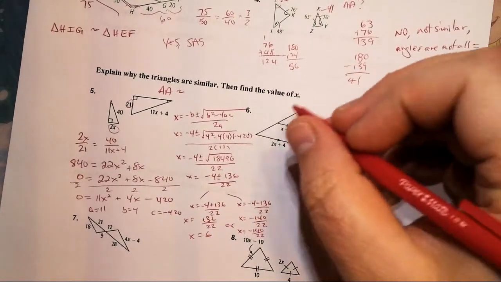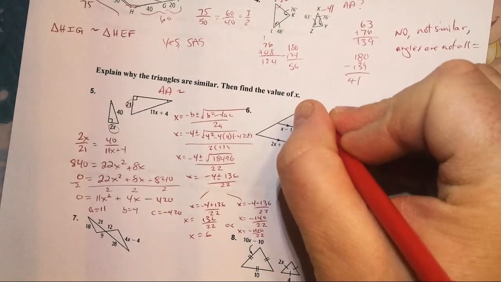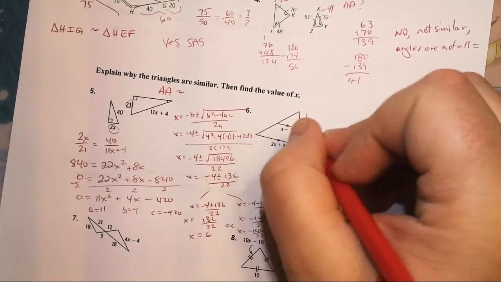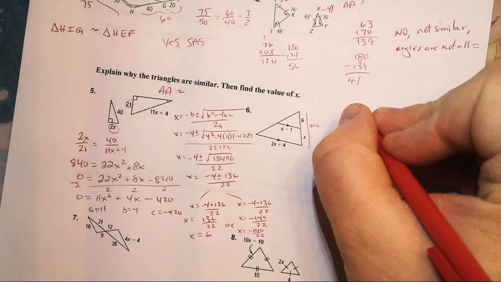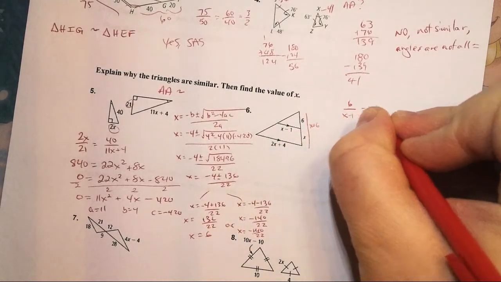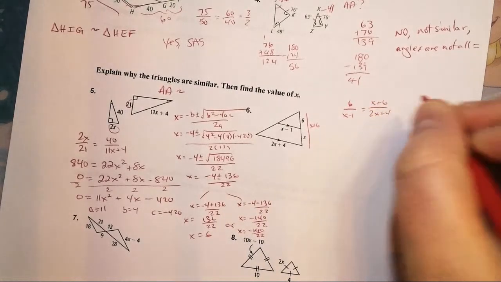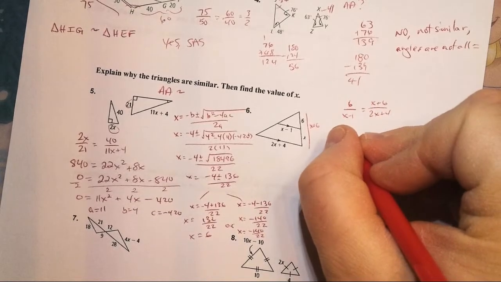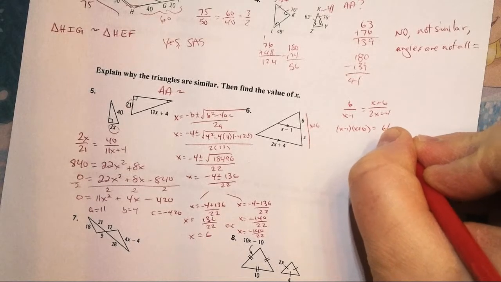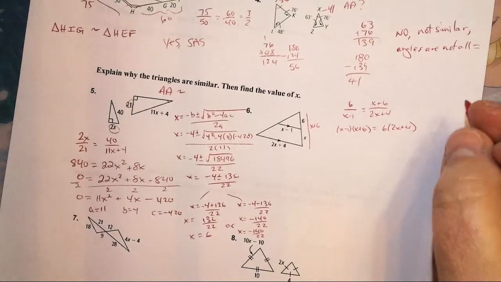Okay, number 6. Same thing. Here we're going to use our triangles. So we want to do x plus 6 because I'm going to do small to big on this one. And then, right to the bottom, right to the bottom. So let's go with the first one. So 6 over x minus 1 equals x plus 6 over 2x plus 4. We're going to do another quadratic here. So x minus 1 times x plus 6 is going to equal 6 times 2x plus 4. You can do that all at once if you want. I'm just trying to show you what's going on.